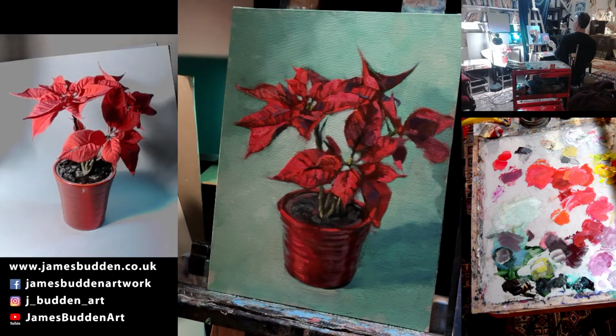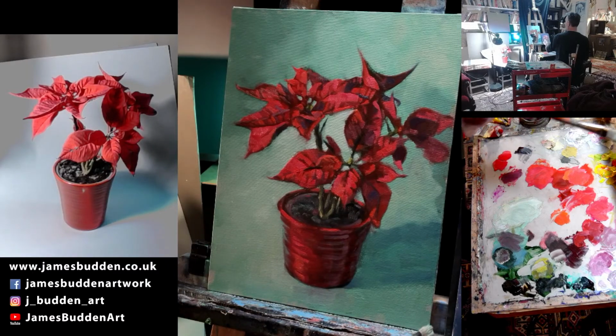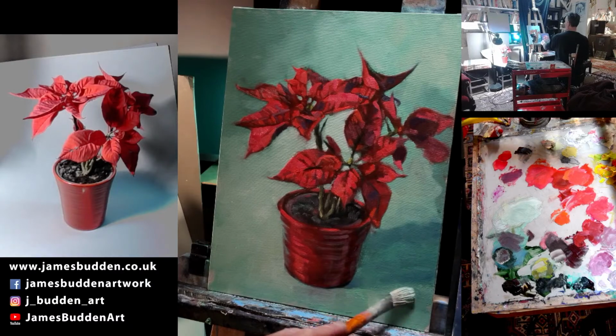But yeah, I think I'm all right with that. Tighten this up a little bit. Yeah, I like the way the red carries across a little bit. I think that will do.